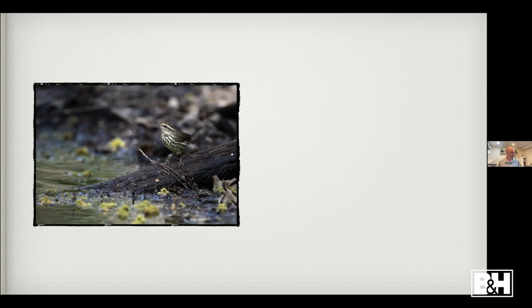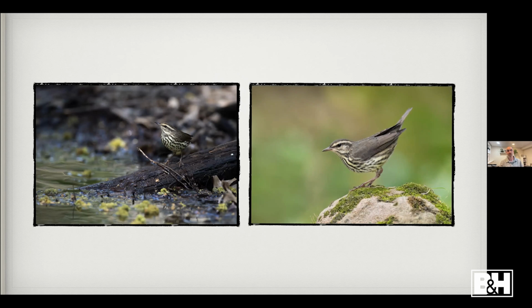Let's take this northern water thrush. When you look at this northern water thrush, is the background distracting? Does the shooting angle help the bird stand out? Here's another shot of a northern water thrush, where the background, as opposed to being dark and contrasty, is a green and yellowish patch of jewelweed in the distance.